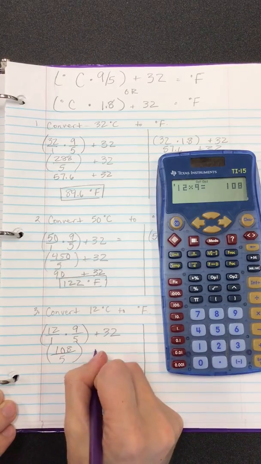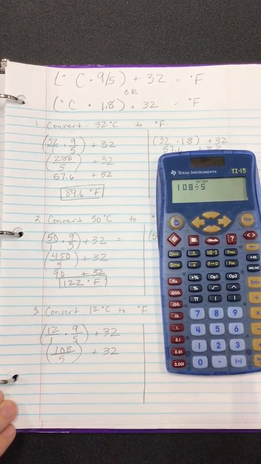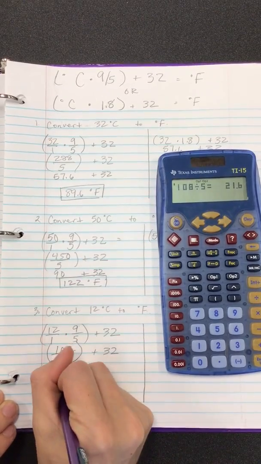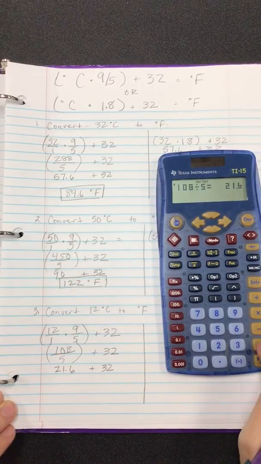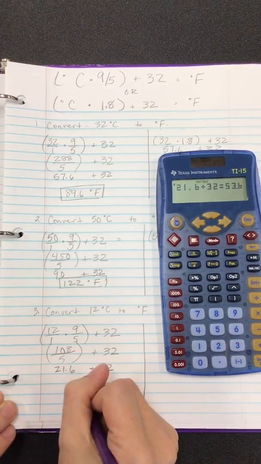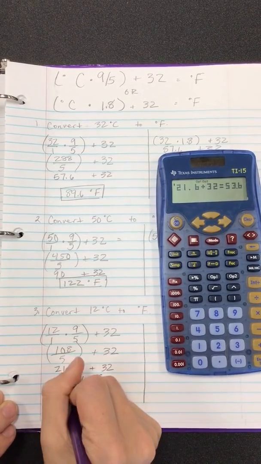Keep that in parentheses, plus 32, so 108 divided by 5 equals 21.6 plus 32 is 53.6 degrees Fahrenheit.